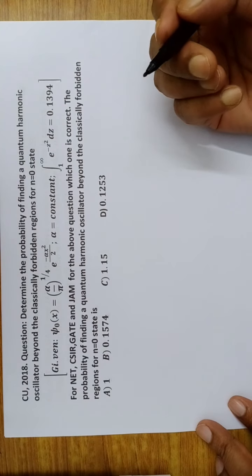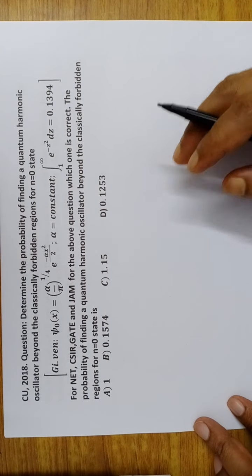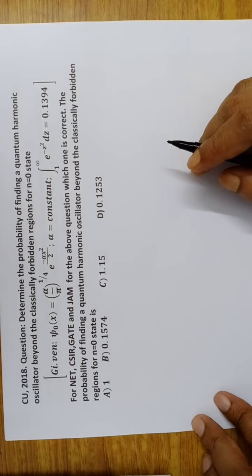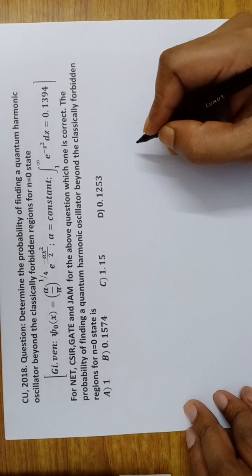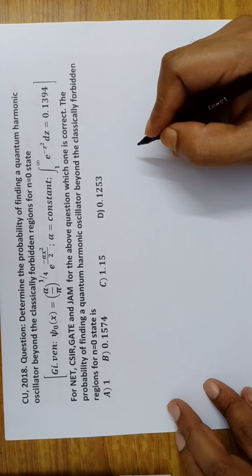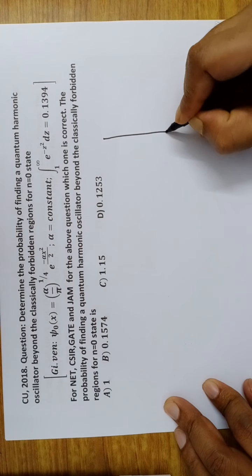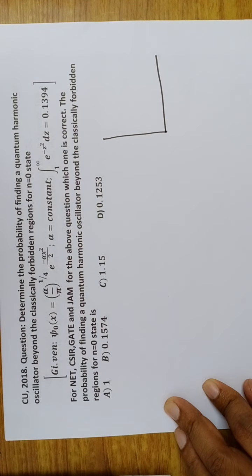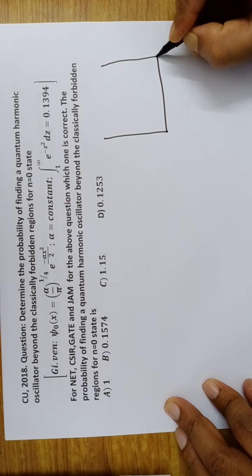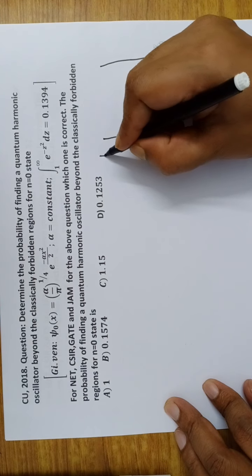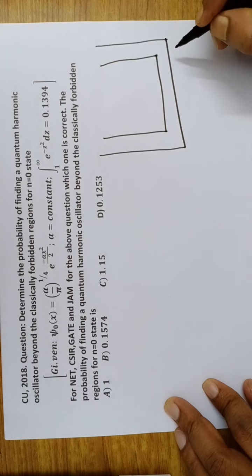So which option is correct? Now how we can express this? Actually, at first we need to draw a curve.